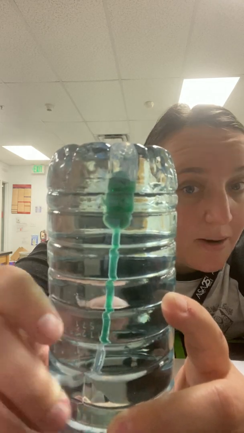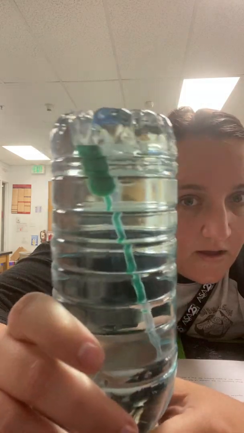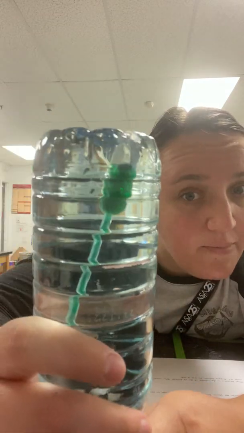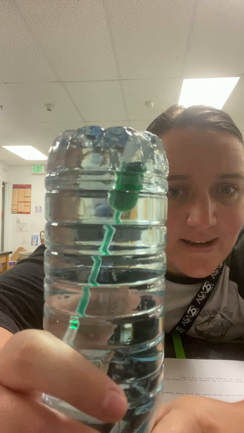So where is the medicine dropper and why? Well, it's at the top of the bottle. Why is it there? Why is it floating?